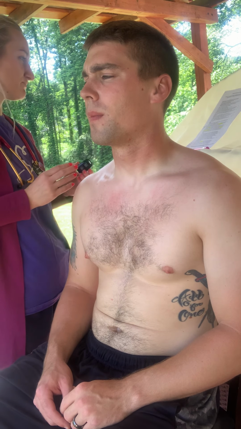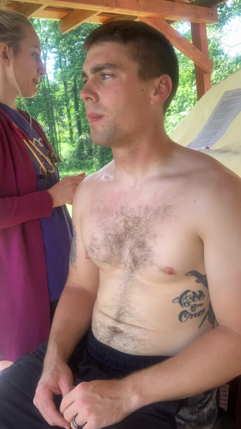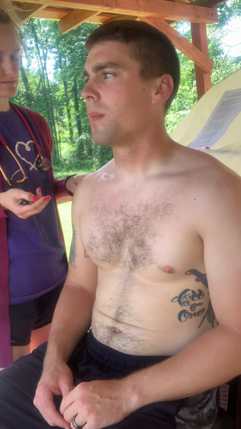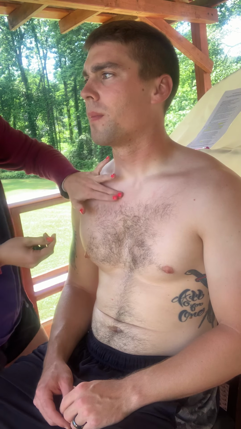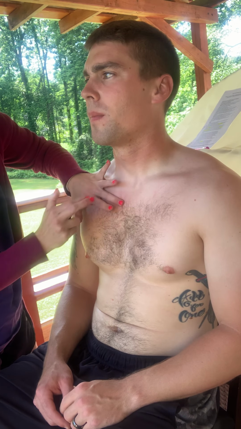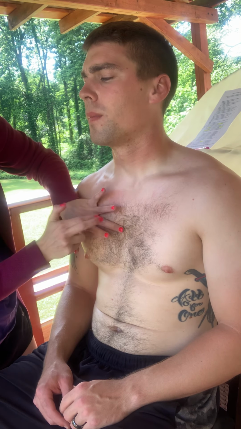And now I'm going to test for chest expansion. I think I'll leave that to the posterior side so we can get a better view. But I'm going to go ahead and percuss the chest wall here, and I'm looking for resonance.